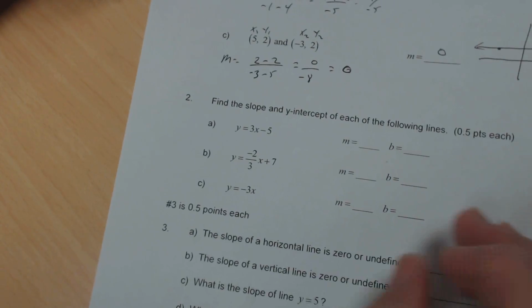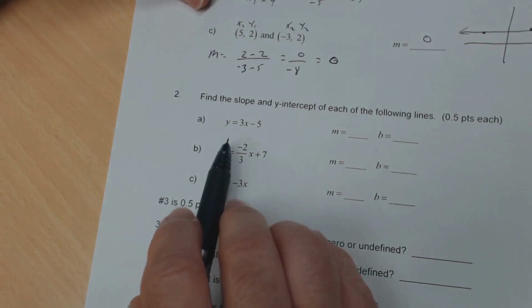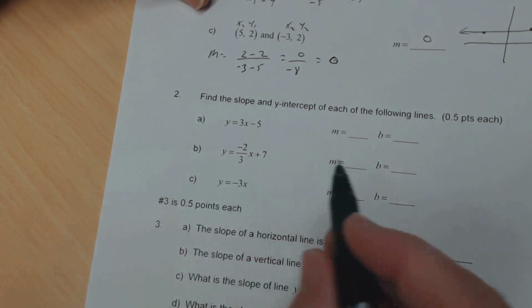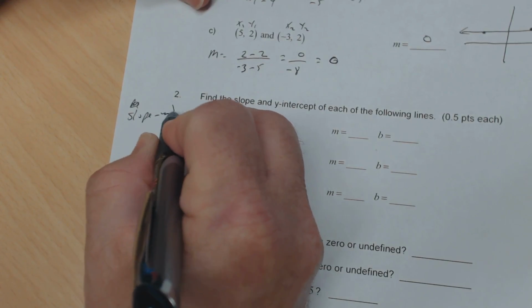Okay, next one. If you notice all of these right here, all of these equations are in slope-intercept form. So this is slope-intercept form.